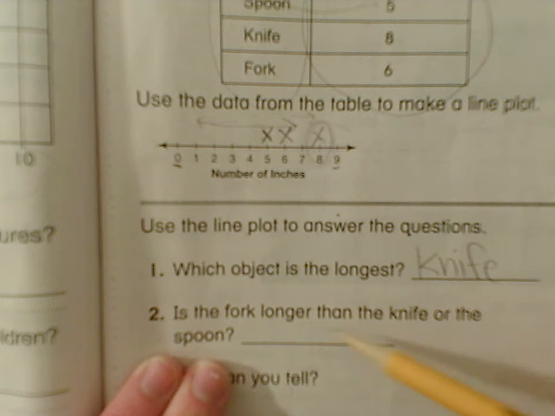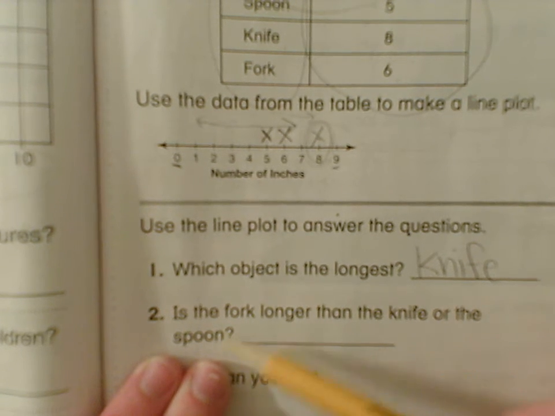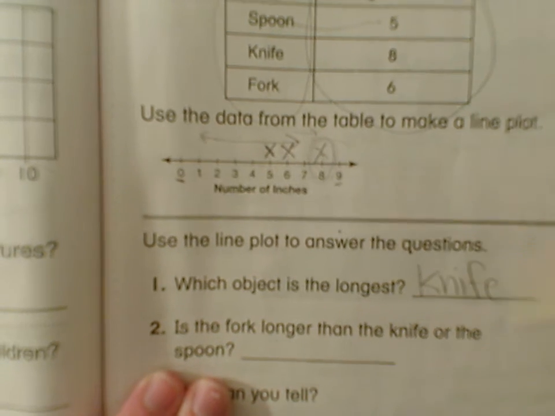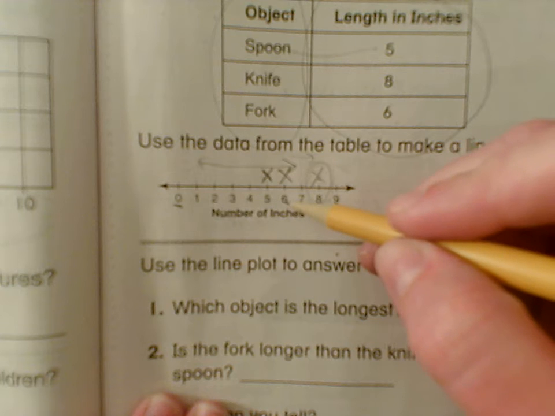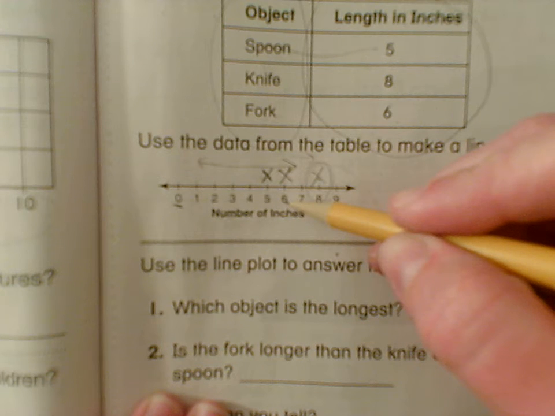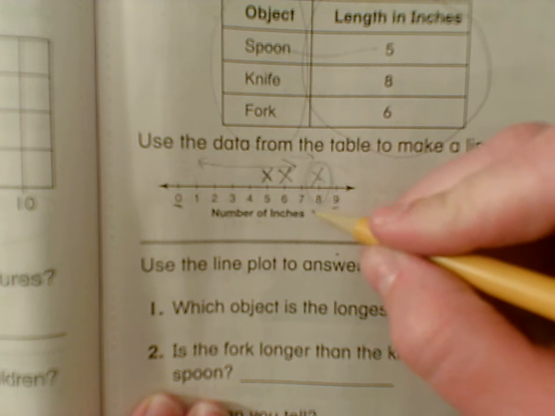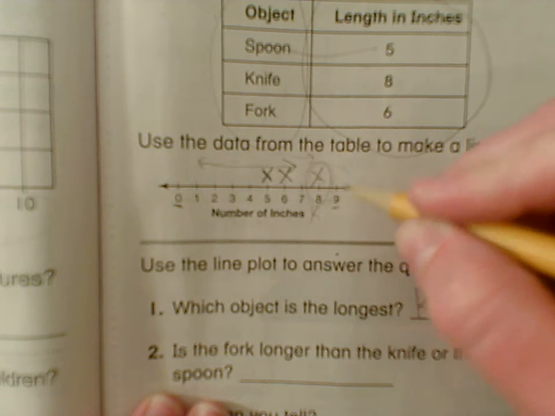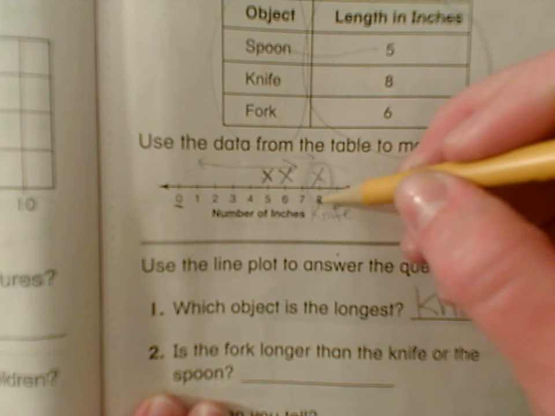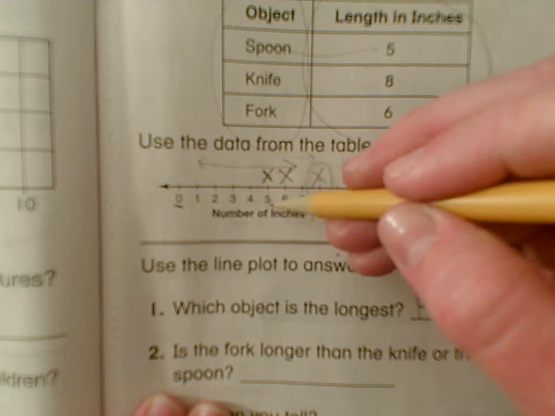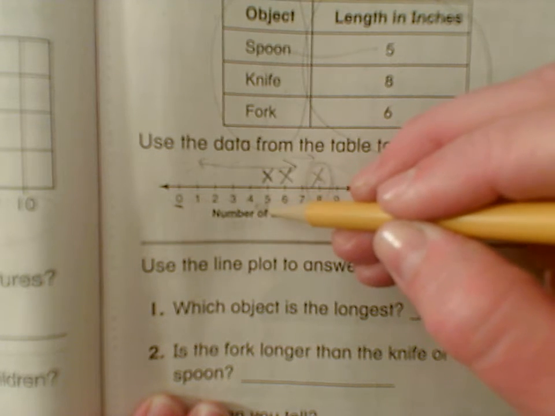Is a fork longer than the knife or spoon? Ooh, let's see. The fork was at 6. So is the fork longer than the knife, which is at 8? Here's our knife. You don't have to do this, but you can. This is the knife. This is the spoon.